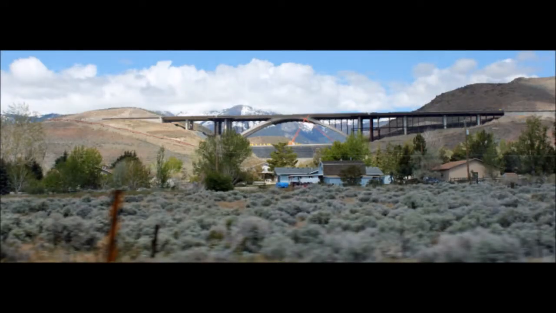This is the Galena Creek Bridge. It is a twin-span concrete arch bridge in Washoe County, and it carries Interstate 580 and US Route 395 over Galena Creek. This is between the cities of Carson City and Reno. Supposedly, this bridge is the largest cathedral arch bridge in the entire world.